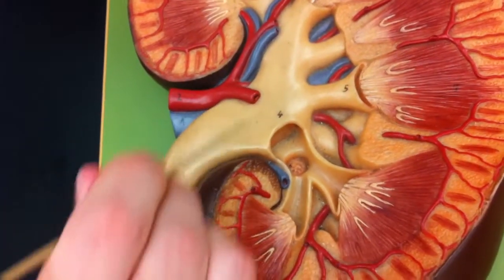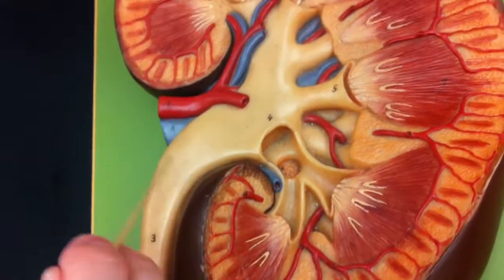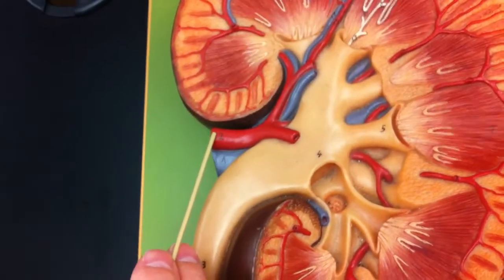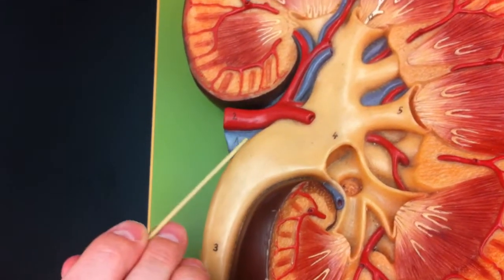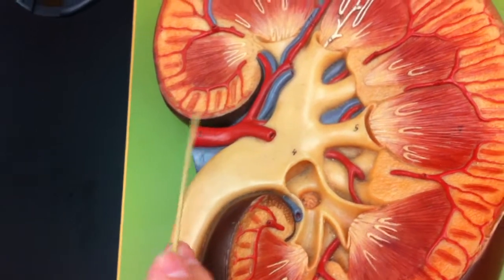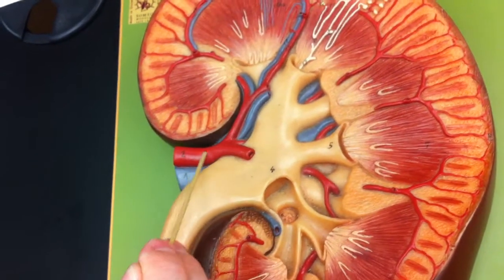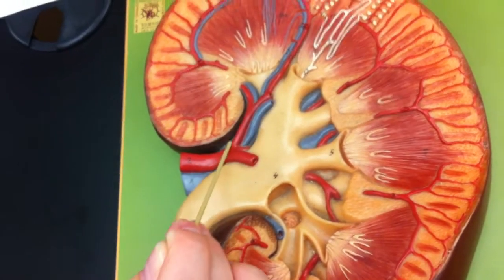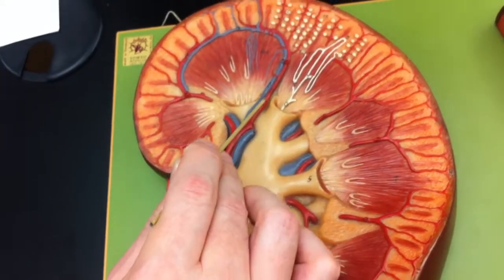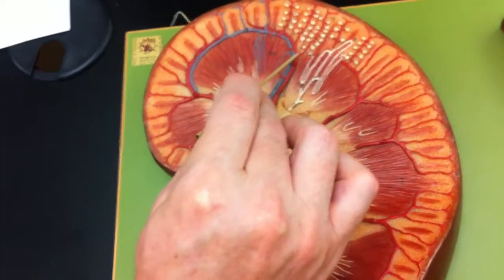Right here, this indentation of the kidney, this is referred to as the hilus. So this is the entry and exit point. So we see the ureter exiting. We also have the renal artery coming in, and we can also see the renal vein going out. So we're going to follow the renal artery first. The renal artery comes in, and it branches, and those branches are called segmental arteries. The segmental arteries eventually branch, and they run through the columns as the interlobar arteries.